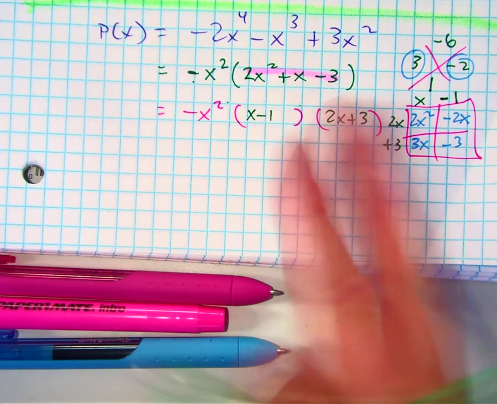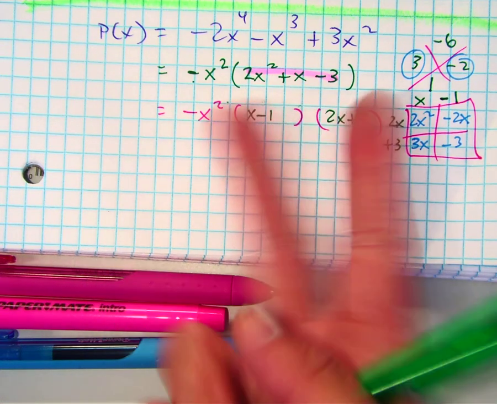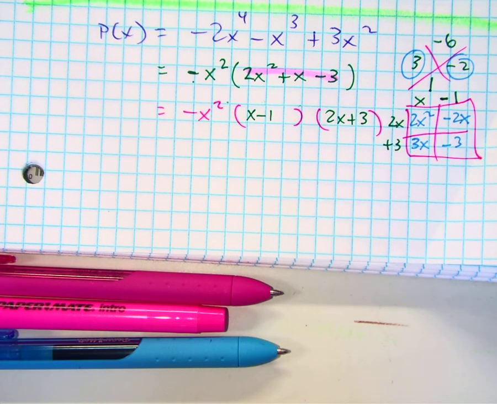Class, can I interchange this? Yeah, you can, because it doesn't matter which order they're in, multiplication. Right. Raise your hand if you got that. So when you factor it, this is my answer.